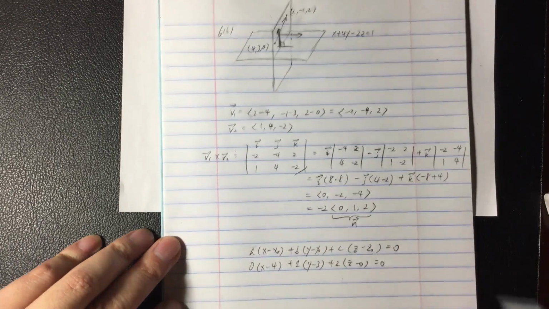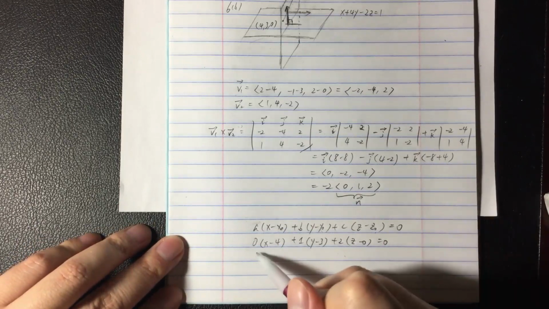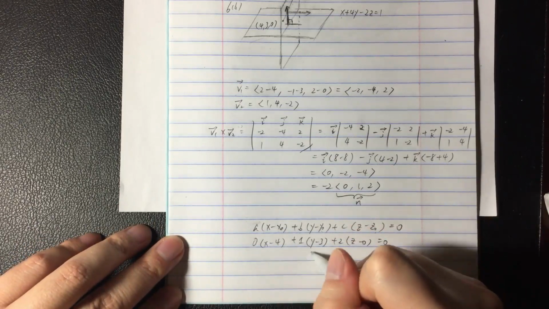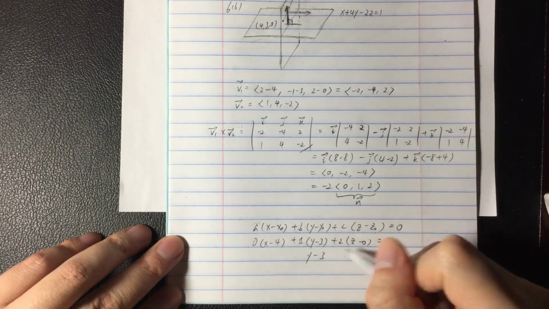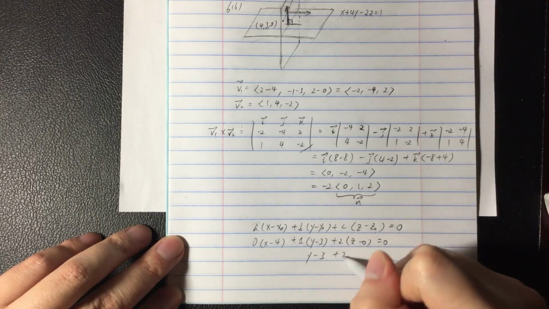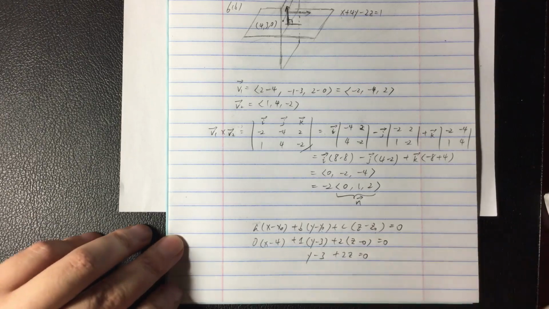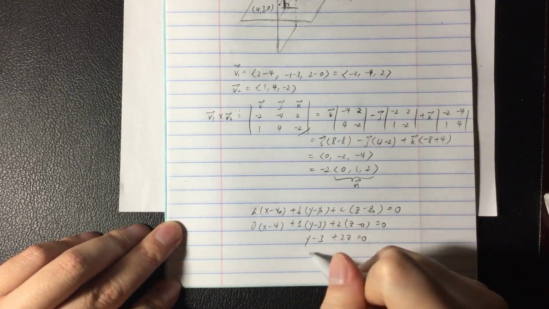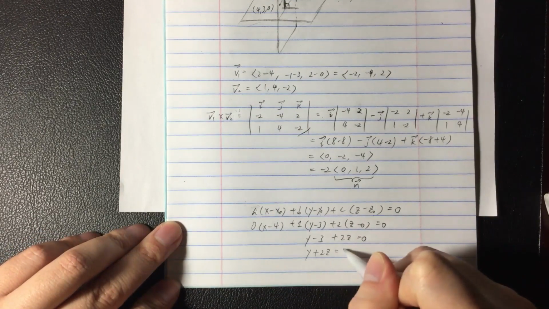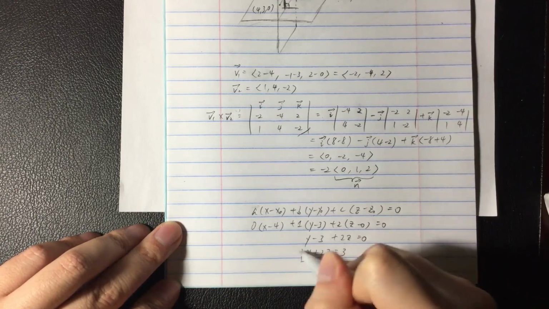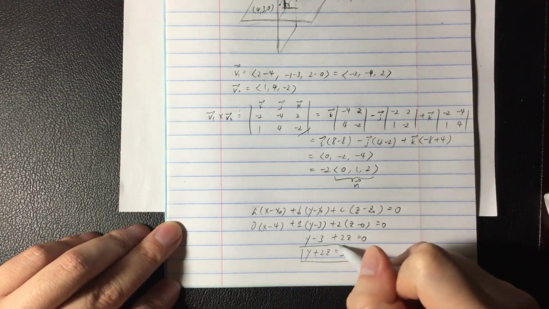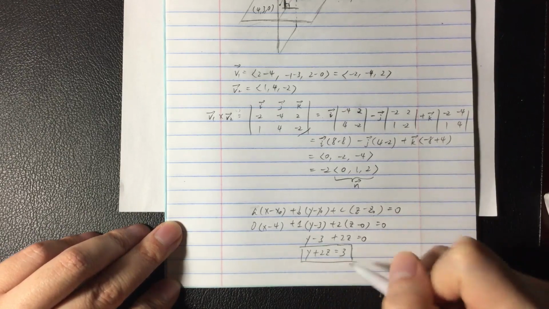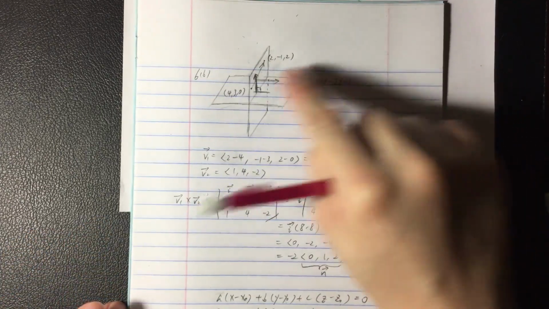Then simplify. The first term becomes 0. The second term is y minus 3. Then distribute 2, I get 2z. For the final answer, put the variables on one side and move the constant to the other side. So y plus 2z equal to 3. That's the plane that's perpendicular to the given plane and contains these 2 points.